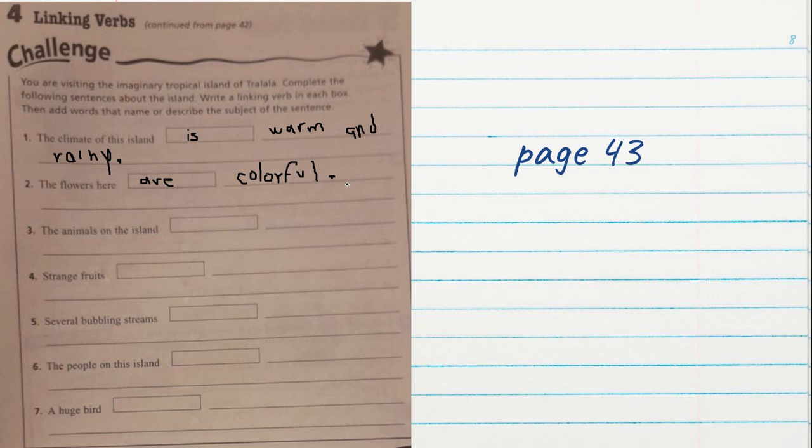Okay? So I already helped you with the sentences. If you pay attention, you may copy the sentences I told you, or you can use your own sentences. Okay? Now, the rest of the activities will be on your portfolio.